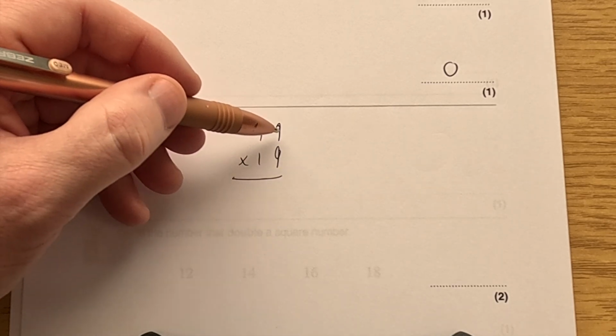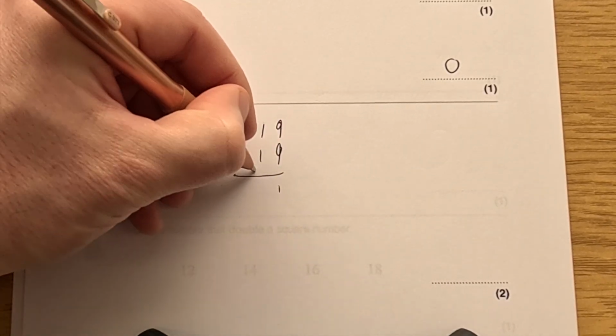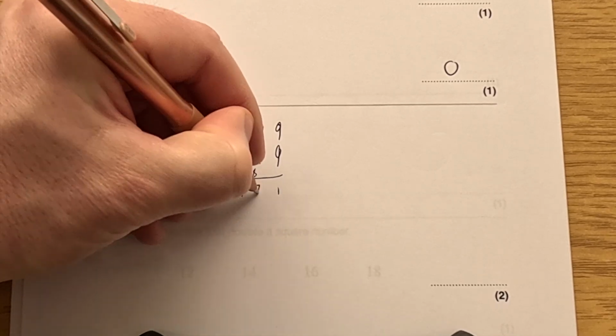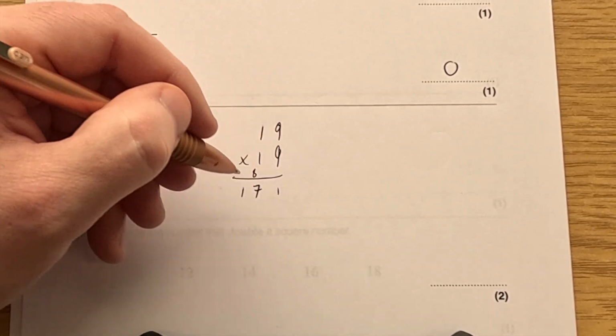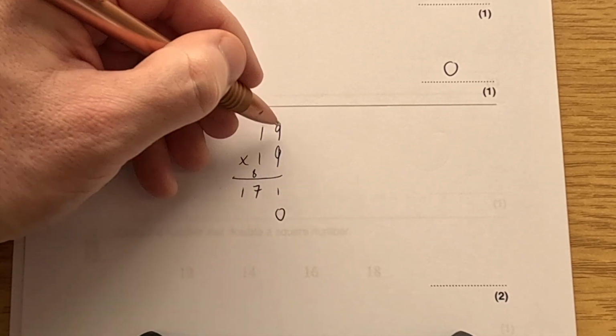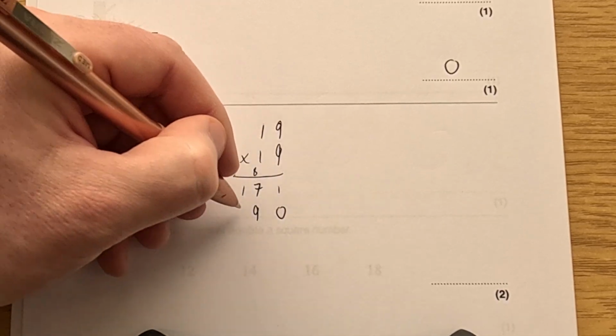So 9 times 9 is 81, so put a 1 down and carry an 8. And 9 times 1 is equal to 9 plus 8 is 17. So if we do 19 times 9, that's 171. Now we're going to do 19 times 10. So let's put the 0 down. 1 times 9 is 9, and 1 times 1 is 1.